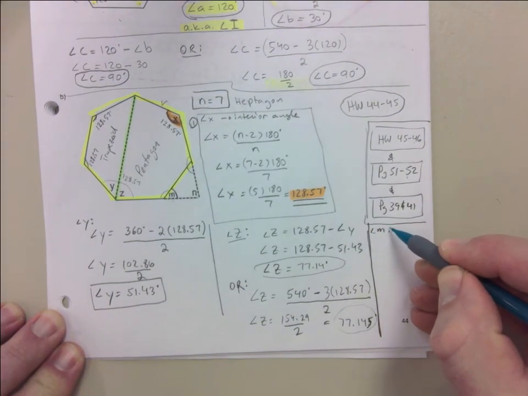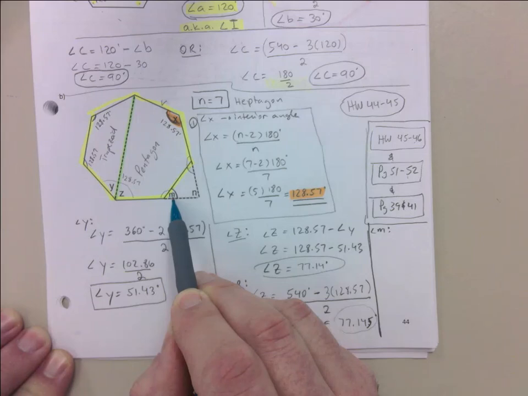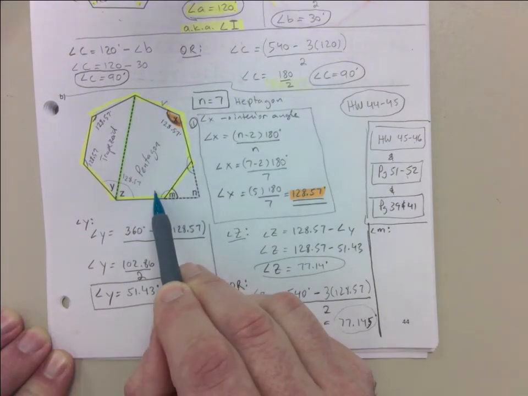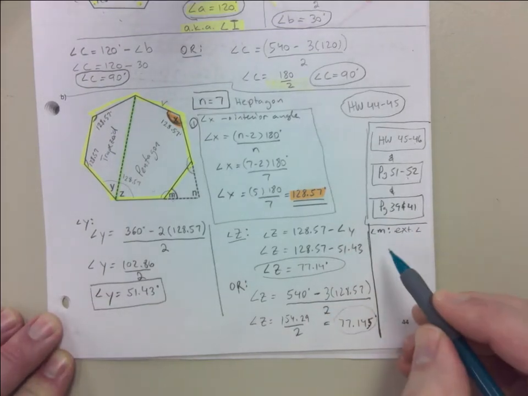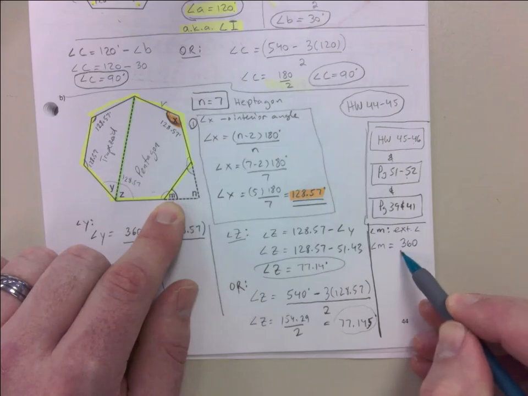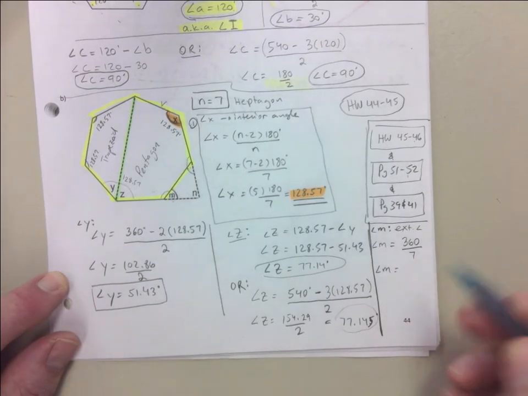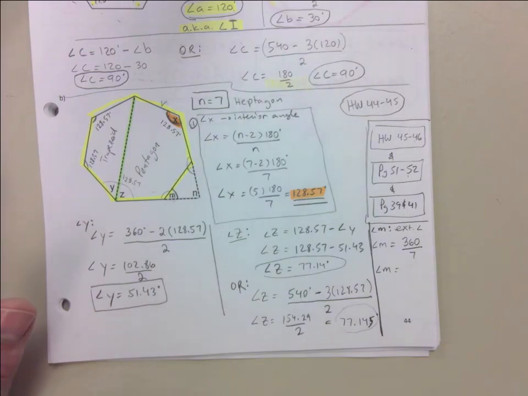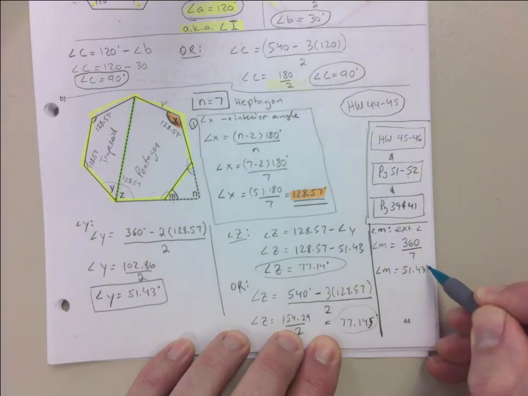Angle M. What kind of an angle is M? What do we call M? Exterior, right? Exterior, because it's outside of this heptagon. So it's an exterior angle. So angle M can be found by going 360 divided by the number of sides, which is 7. So it's 360 divided by 7. 51.43 degrees.